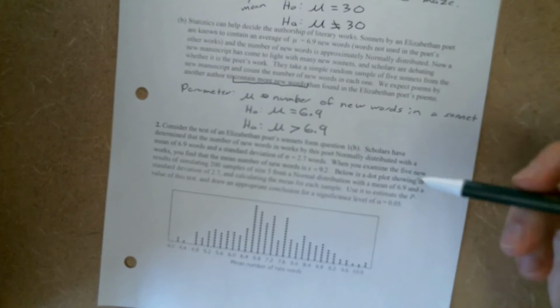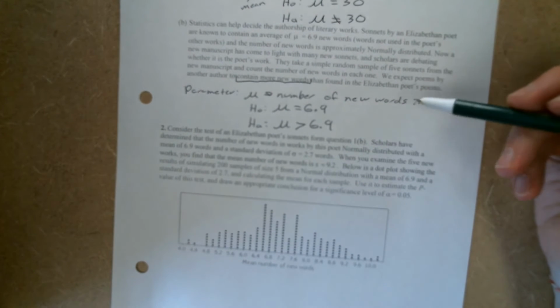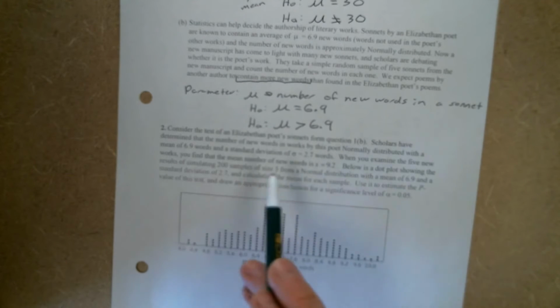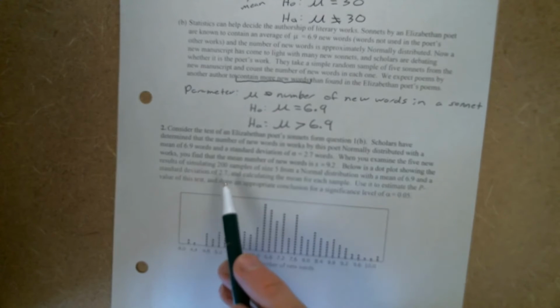2. So consider question 1b. Scholars have determined that the number of new words is normally distributed with a mean of 6.9 and a standard deviation of 2.7. When you examine the 5 new works, you find a mean of 9.2. All right. Below is a dot plot showing the results of simulating 200 samples of size 5 from a normal distribution with a mean of 6.9 and a standard deviation of 2.7.